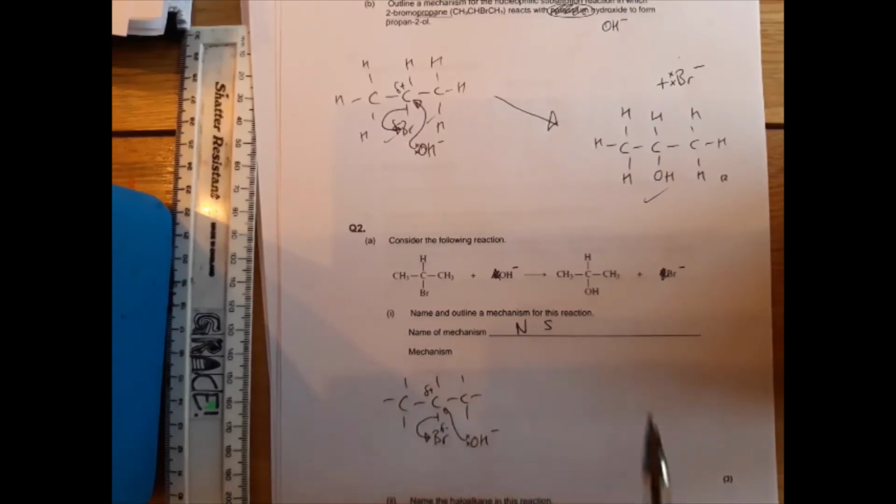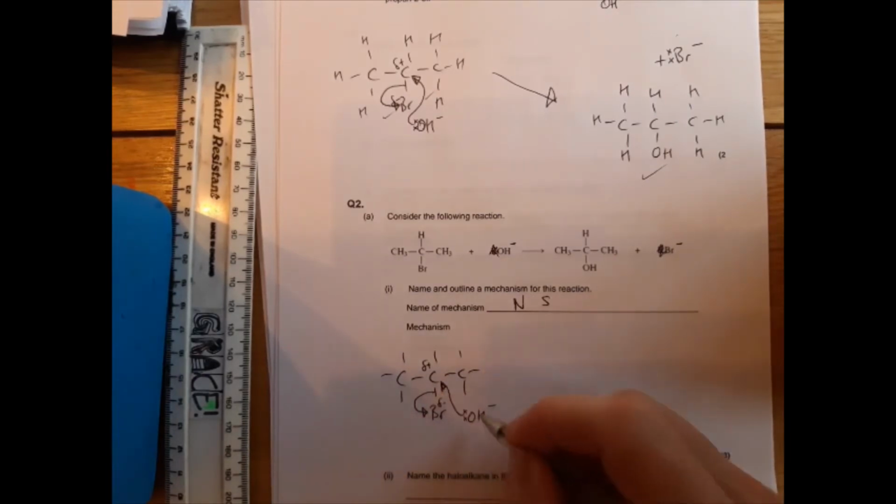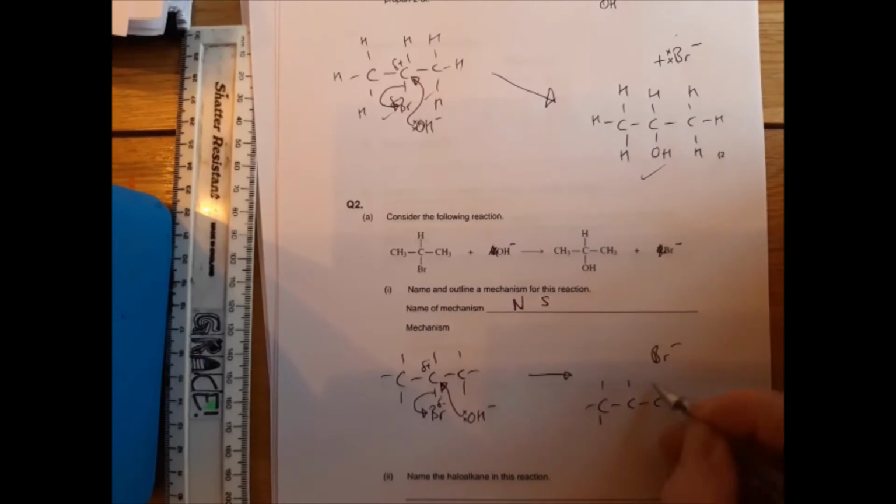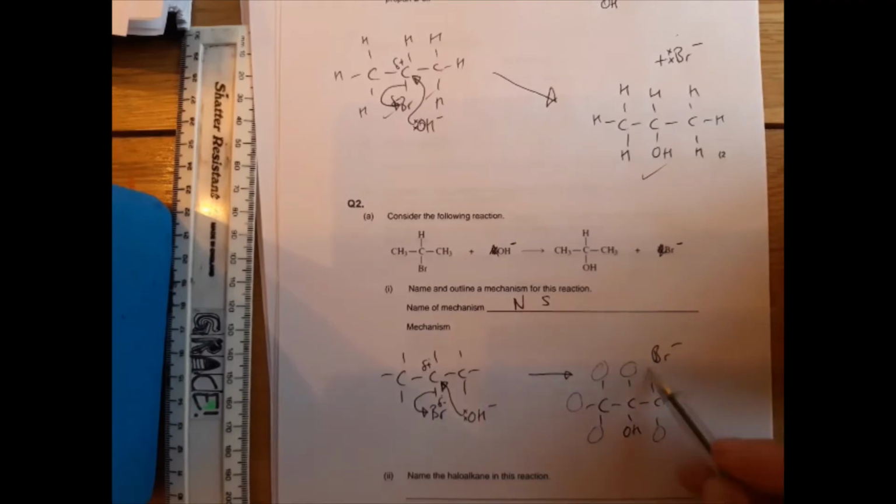Right, if I was in the class, I'd be coming round and I'd be checking that this arrow is touching that bond, that this arrow starts at the lone pair and ends at the carbon. I would be checking for delta positive and delta negatives. You'd have to draw the product, including the Br-, and you would have to put on the H's in these positions.